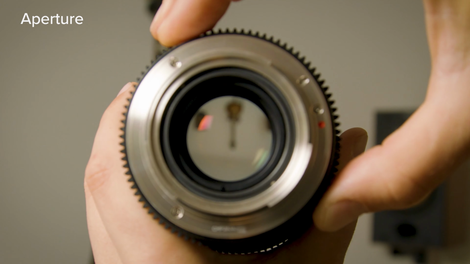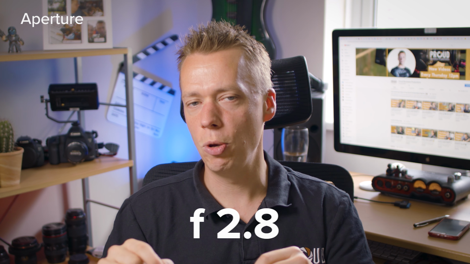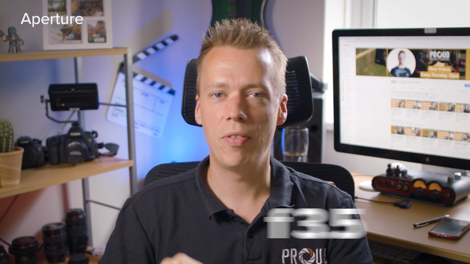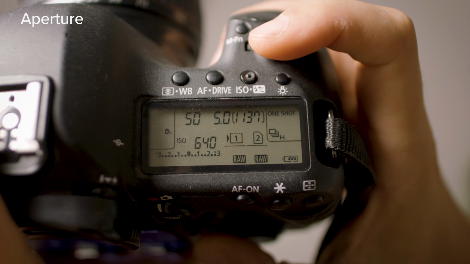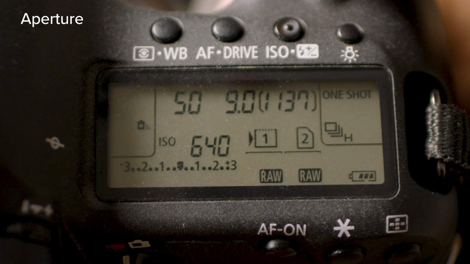The last setting we're going to look at is aperture. Inside of your lens, you have a ring that opens and closes to change the amount of light being let in. This is called your iris. The amount of light being let in is called the aperture. Aperture is measured in f-stops like f2.8, f3.5, f5.6, and so on. The higher the number, the less light is being let into your camera.